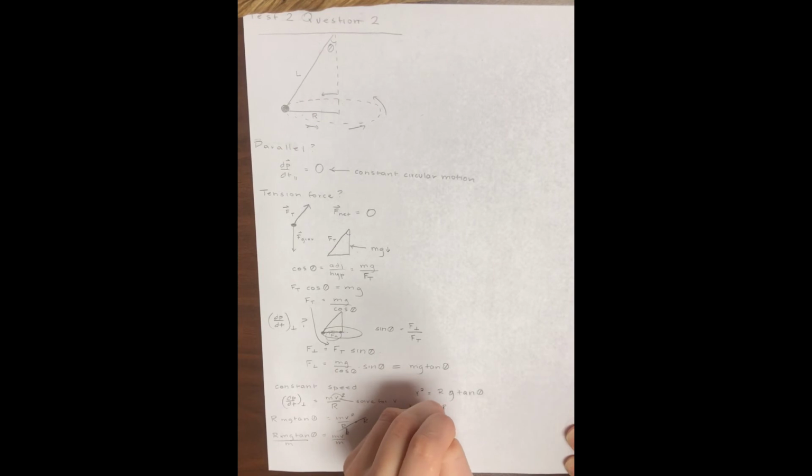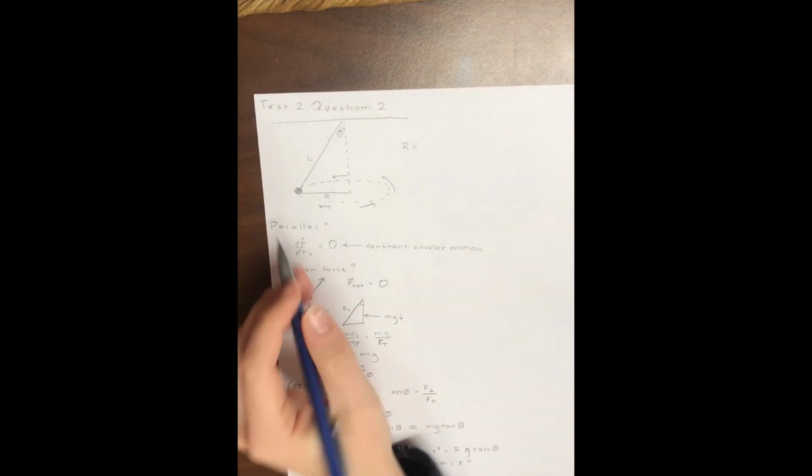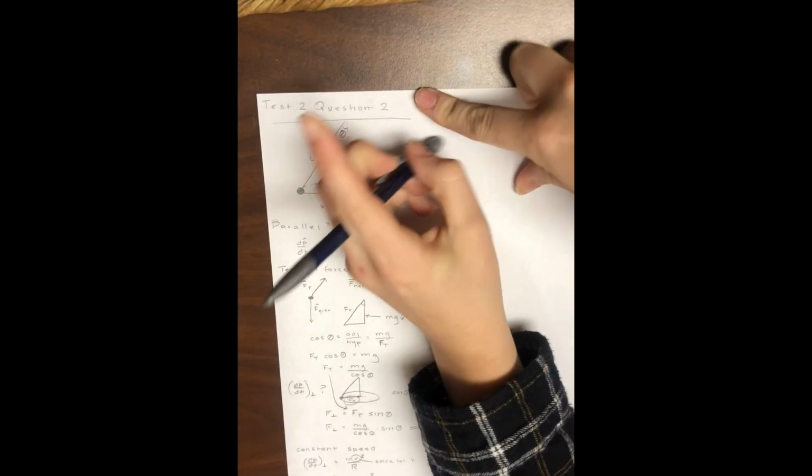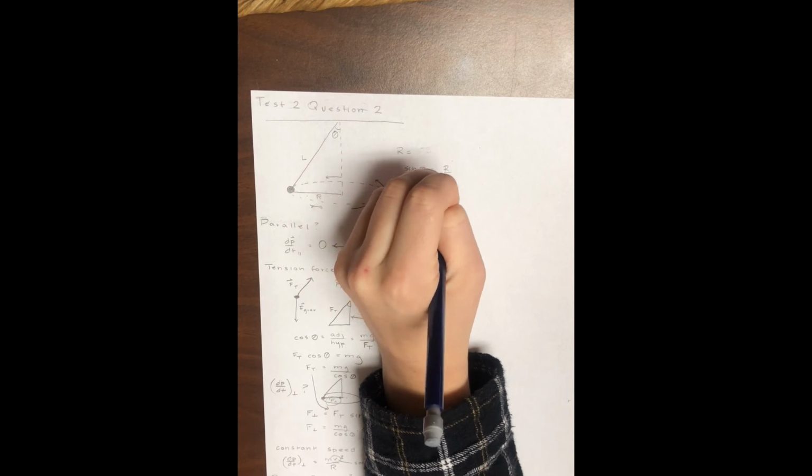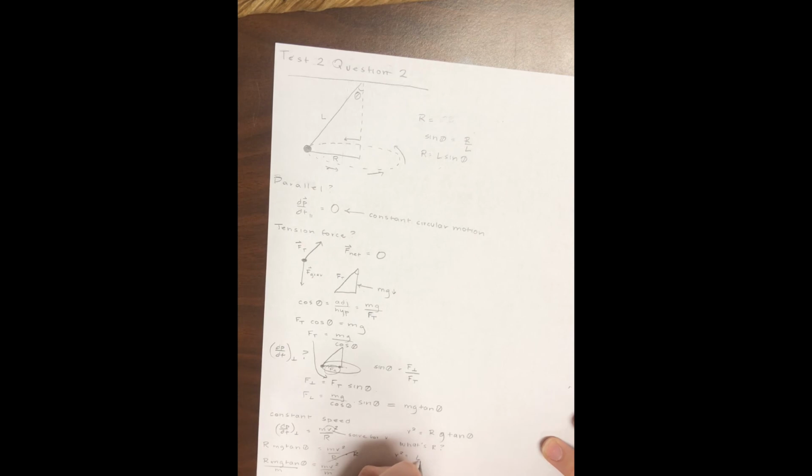And so we have to take a step back and go ahead and solve for r before we do anything else. So if you come back up to our original diagram, using trig again, we can see that sine theta is just r over L. And so solving for r, we get r is equal to L sine theta. So come back down, plug that in for r in this v squared equation. And so we get v squared is equal to L sine theta times g times sine theta over cosine theta, which is just writing tangent theta out.